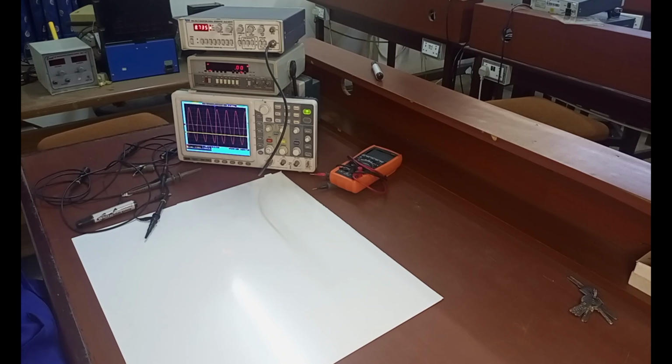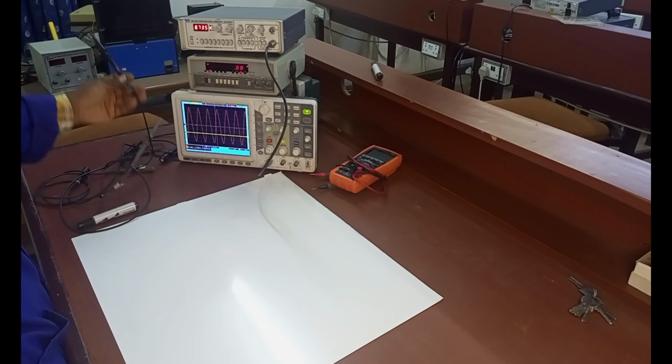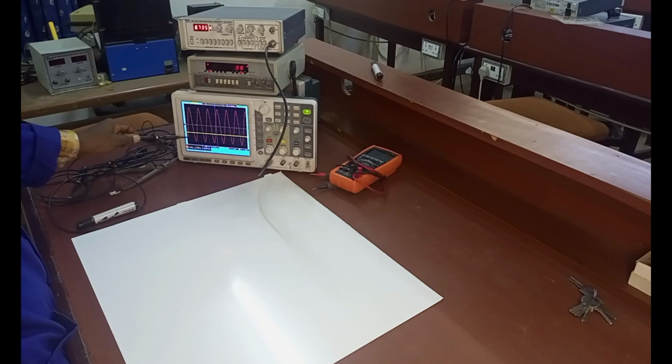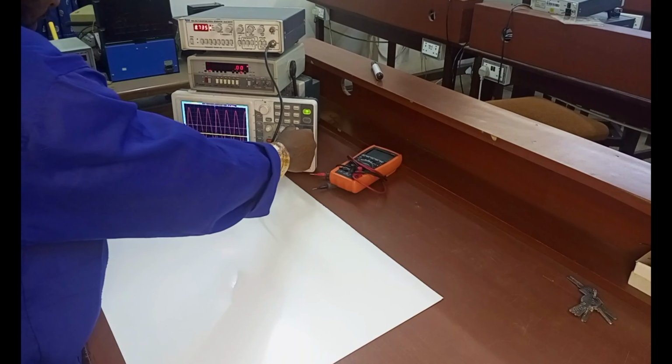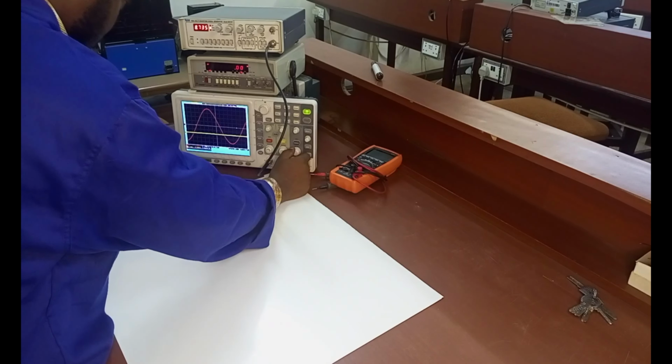What we can do now is to find this peak voltage, the peak to peak voltage. I can also open it a little.